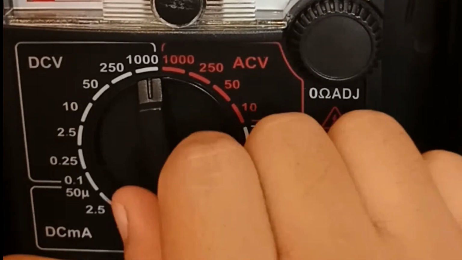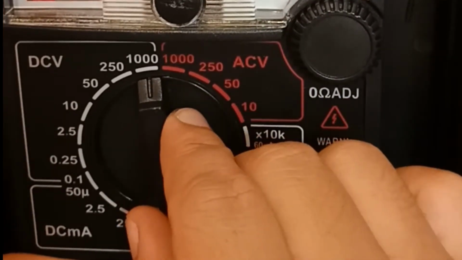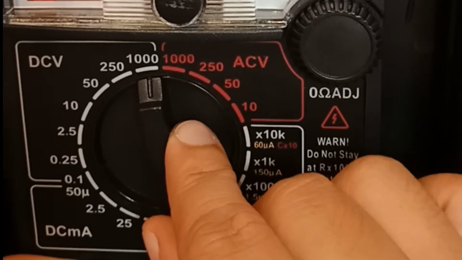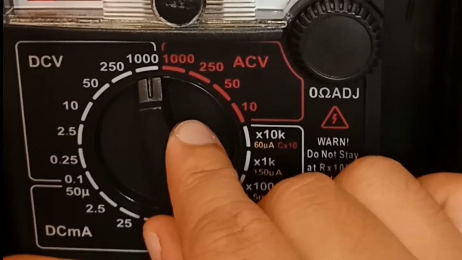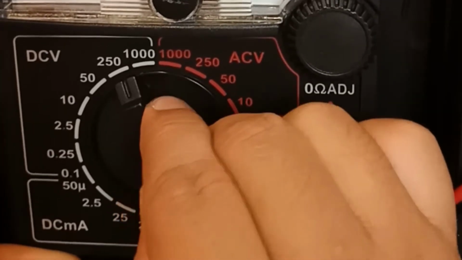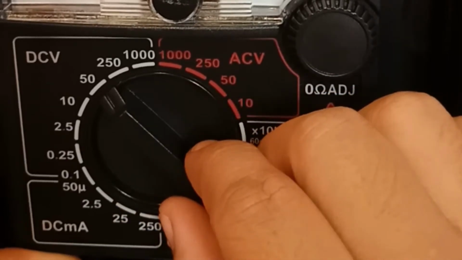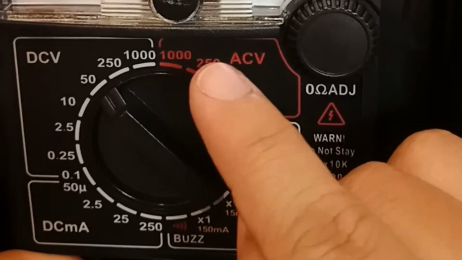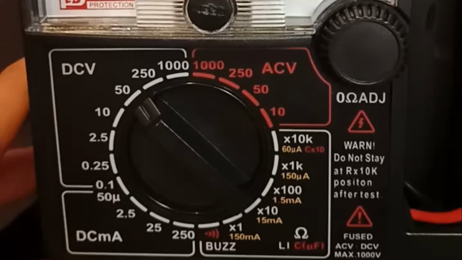For example, we are going to test a voltage of 18 volts. We set the range higher than the voltage that we are going to test. Do not set the range lower than the voltage that you are going to test.